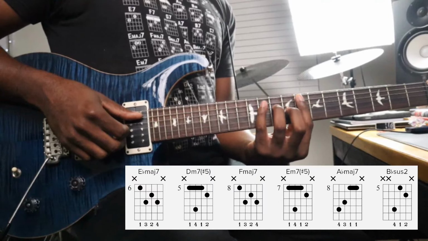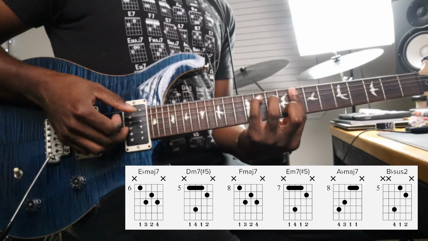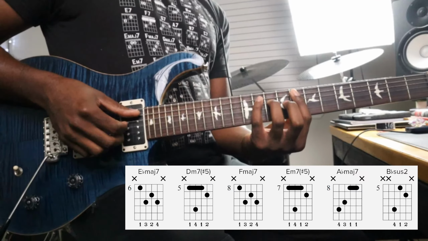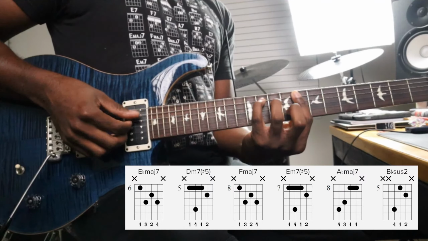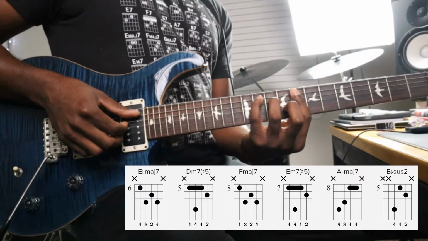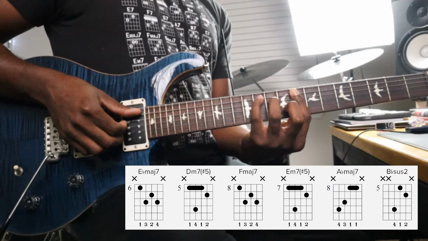Next, we're gonna go to this A flat major 7. To play that, I have my pinky on the A string, fret 11. My ring finger is on the 10th fret of the D string.